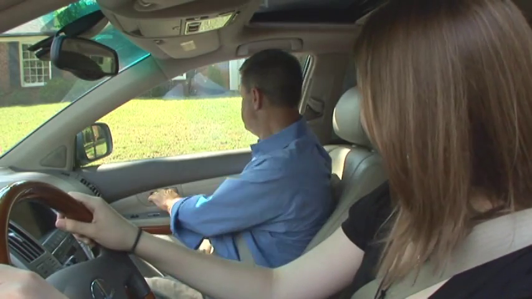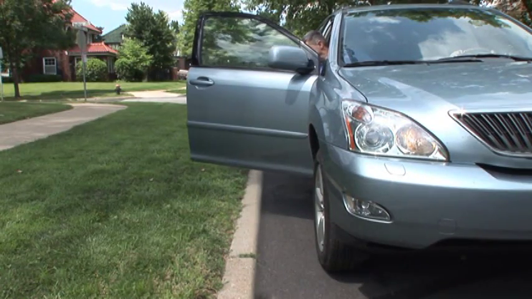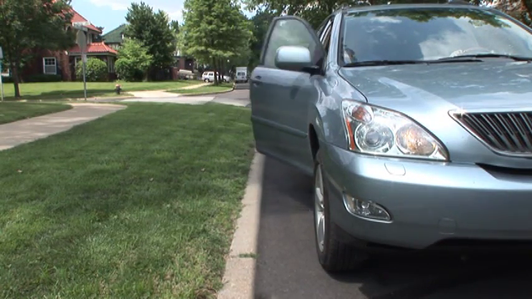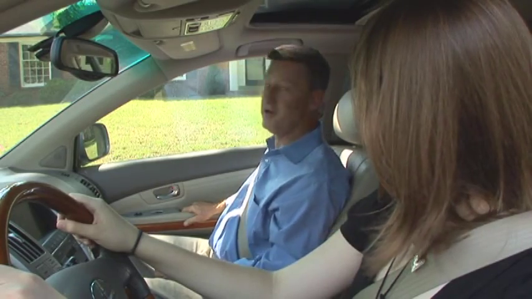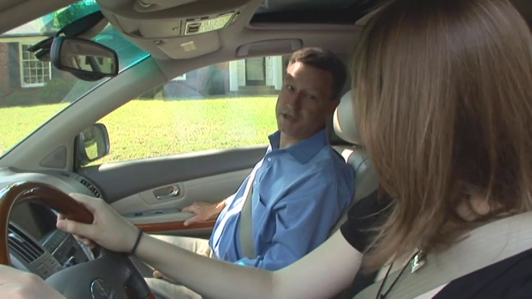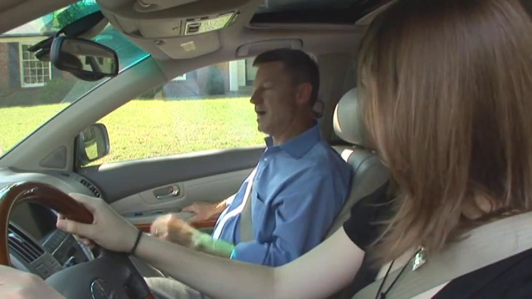How does it look, Dad? You're definitely within 18 inches of the curb. Although you could be closer, you did much better this time. We'll practice this more later.